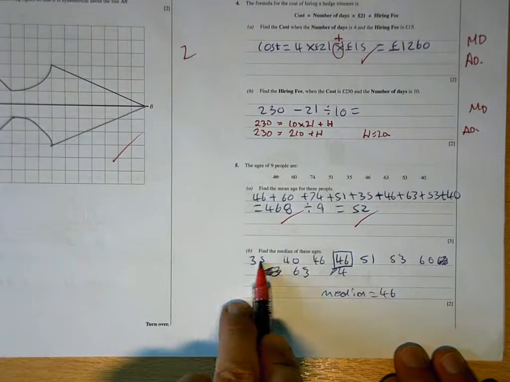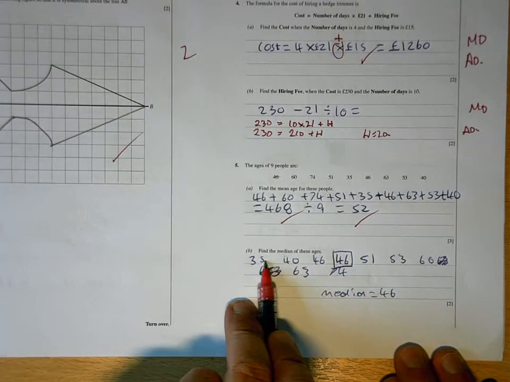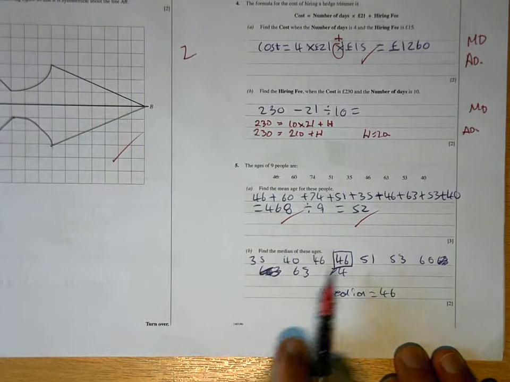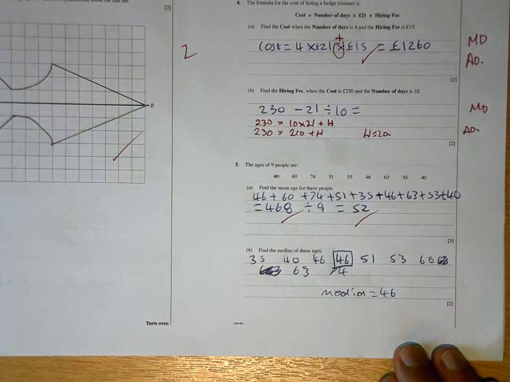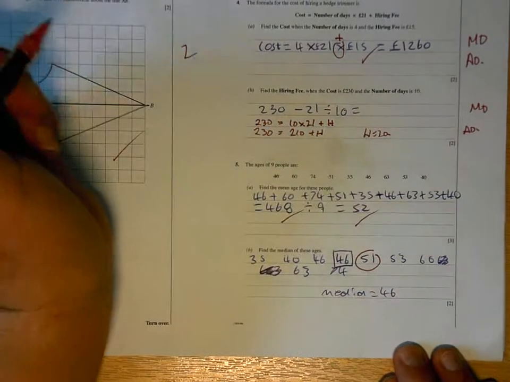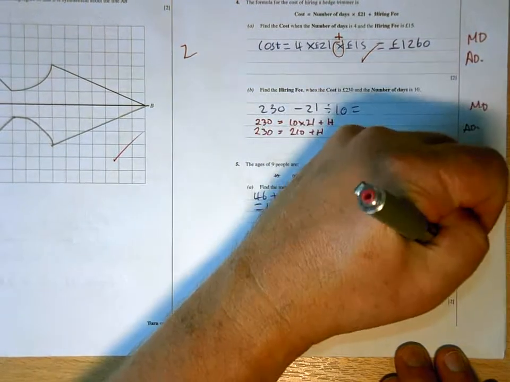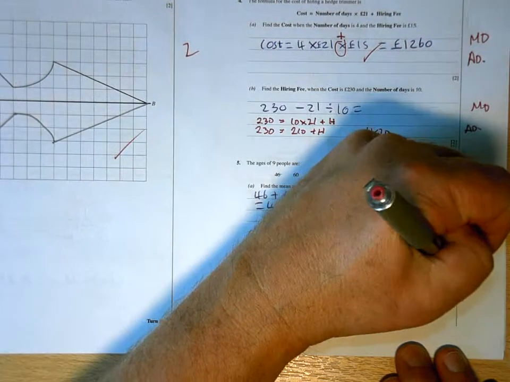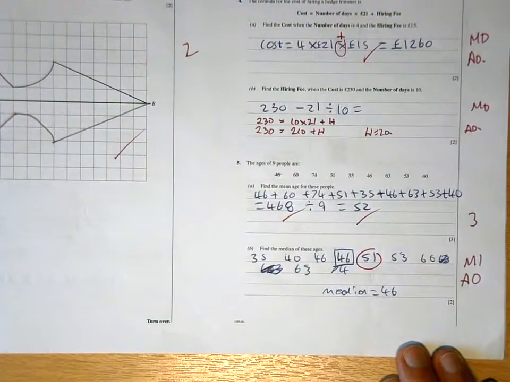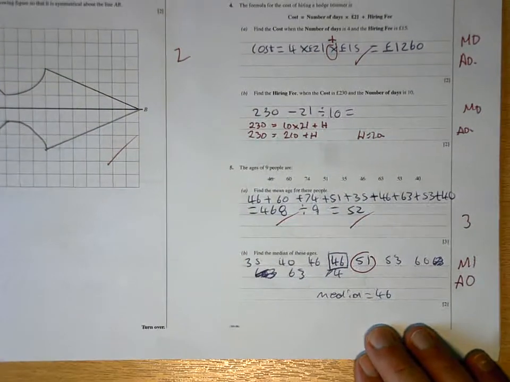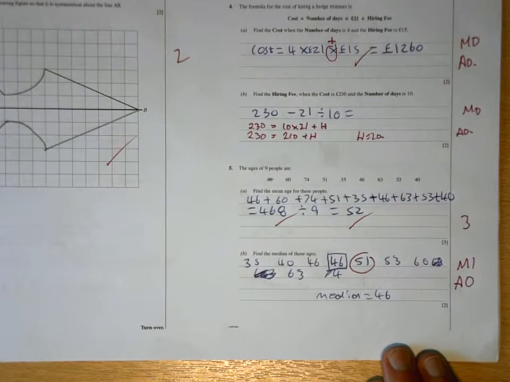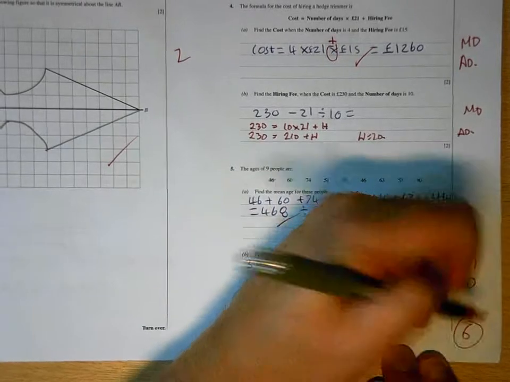Where that is at the moment, you've got 3 ages to the left of it, and you've got 1, 2, 3, 4, 5 ages to the right of it. It's not the middle term. This is the middle term. But you did order, and you are trying to find the middle term, so you will get a method mark for that. So total for the page is 3, 4, 6.